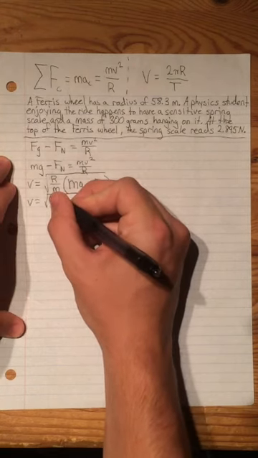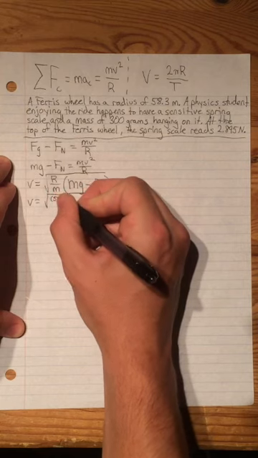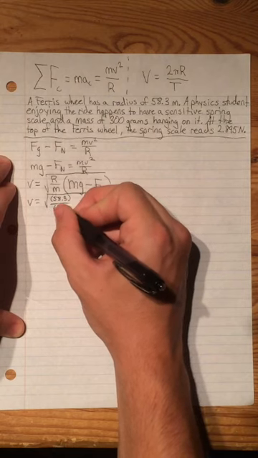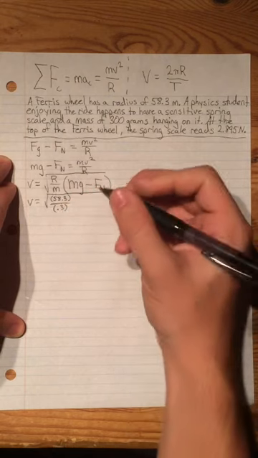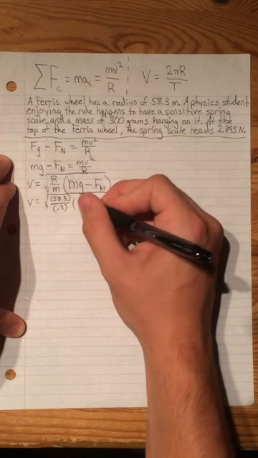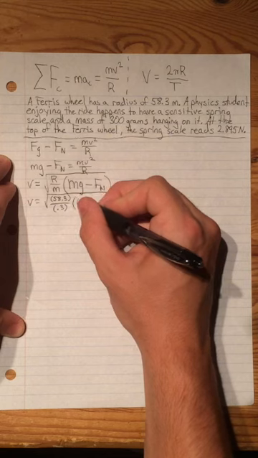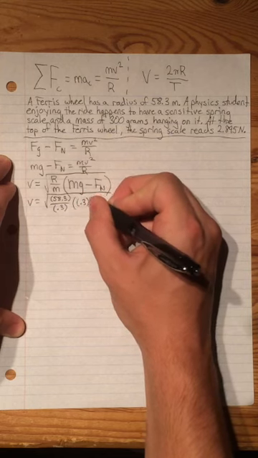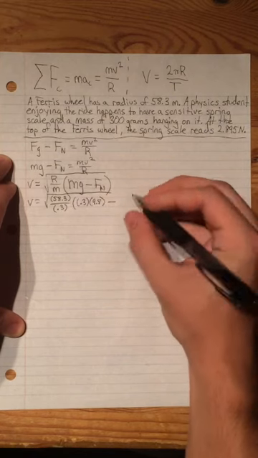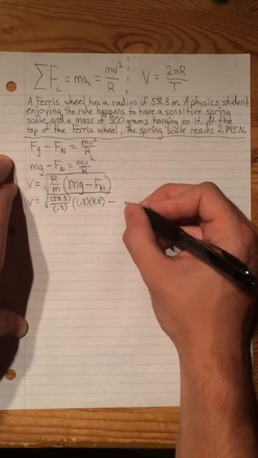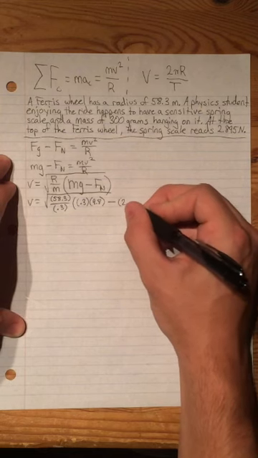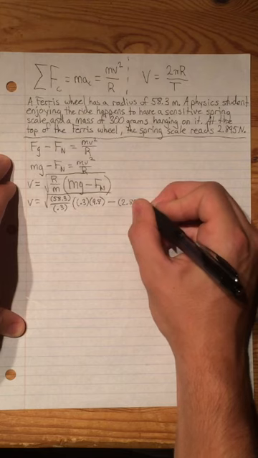We can start to substitute in numbers now. So we're going to have r is equal to 58.3, since that's the radius of the Ferris wheel, over 0.3 kilograms, which is the mass of the weight on the scale, times 0.3 again, and gravity, which is 9.8, minus what our spring scale read at the top of the Ferris wheel, which we're going to substitute into our normal force, which is 2.895.